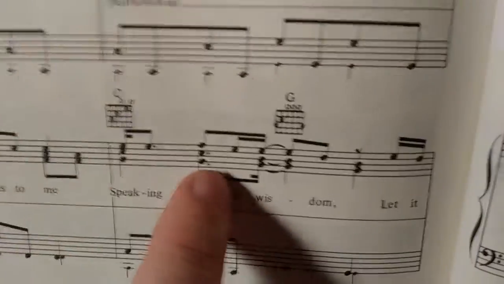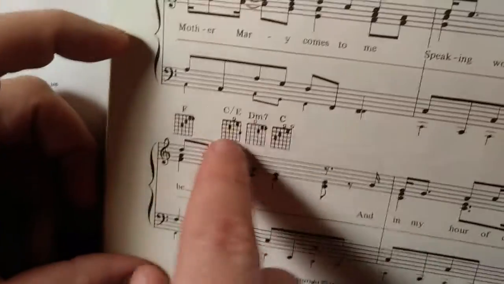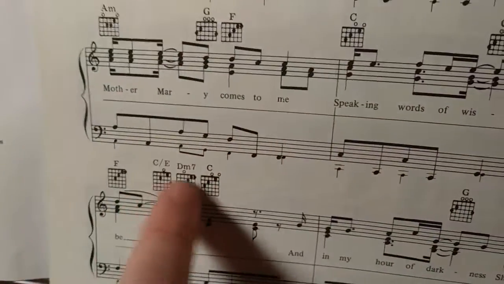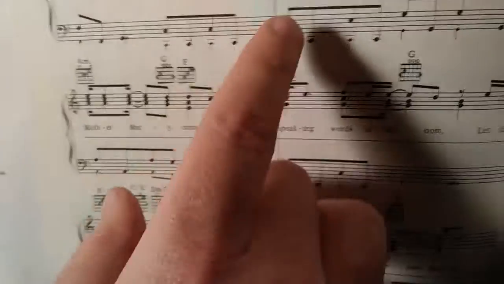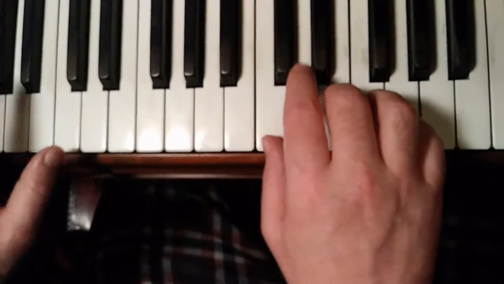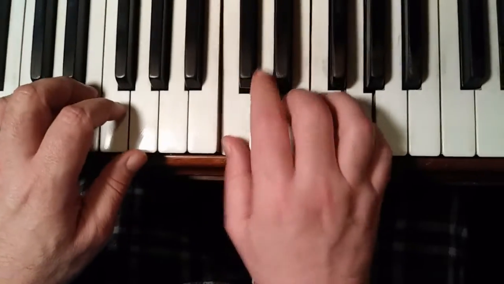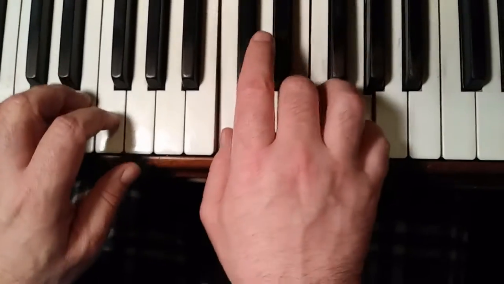C, G, G, F, E, D, C. Oh, that's a cool part. I like that part. Anyway, let's just go back again from the intro. The intro could be lots of things. Oh, that's Imagine. Sorry. Imagine this was Let It Be. That's what I would be playing right now.